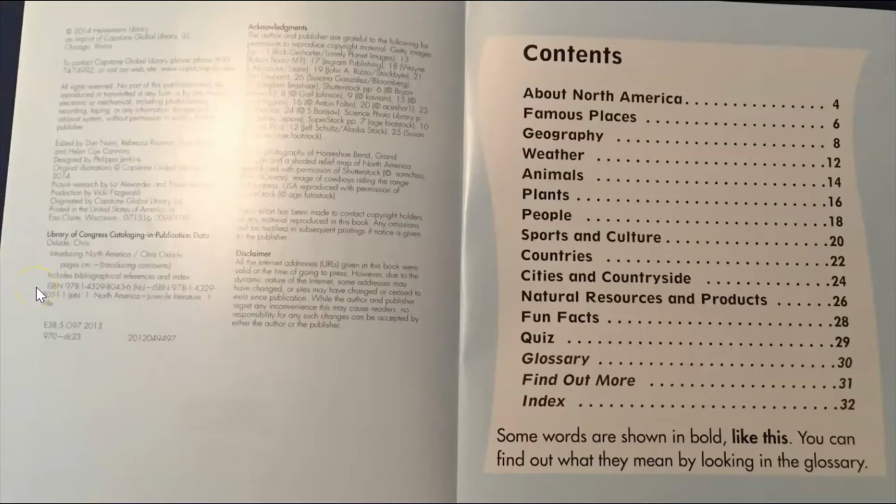Here we're looking at the contents. In informational books like this, you're going to see a contents page. This page tells you important things that we're going to learn in this text and the page that you can find them on.